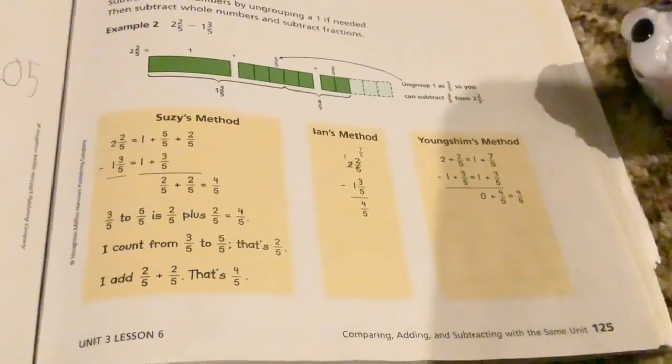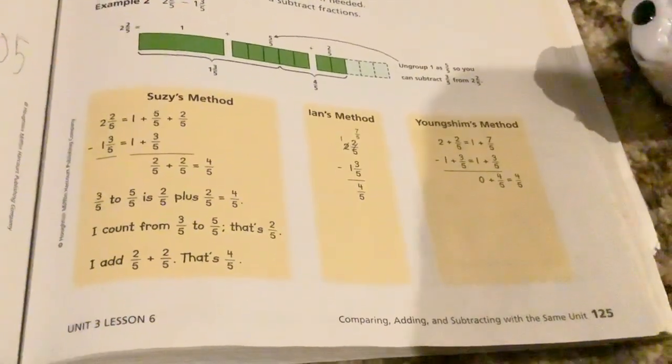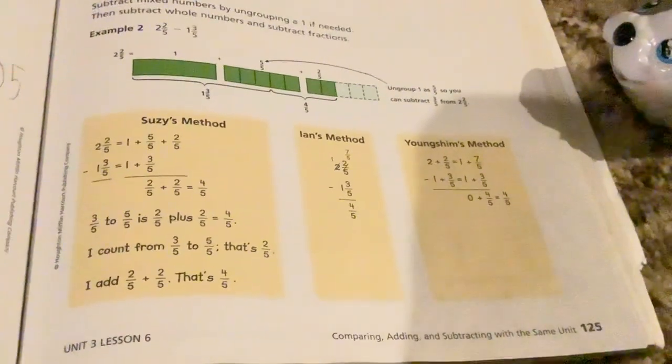So, who did the problem right? Well, I think all of them got it right? Correct. Susie, Ayan, and Young Shim all got it right. They just solved the problem using different methods.